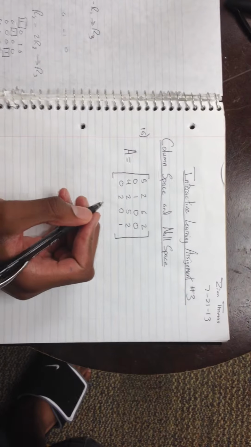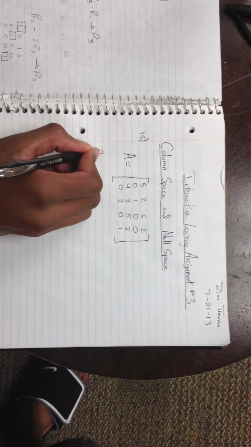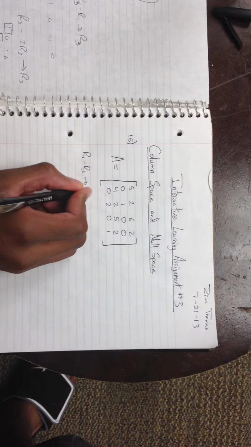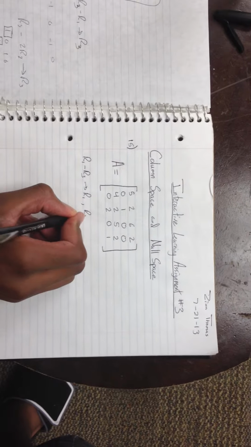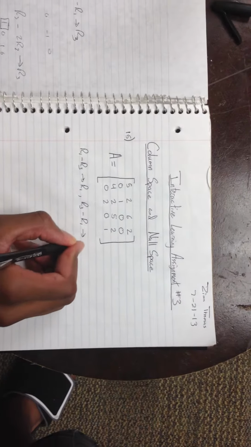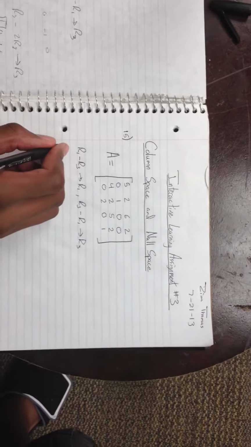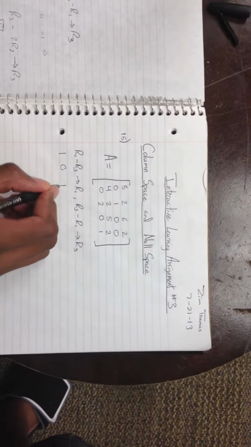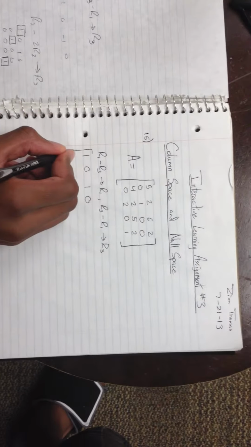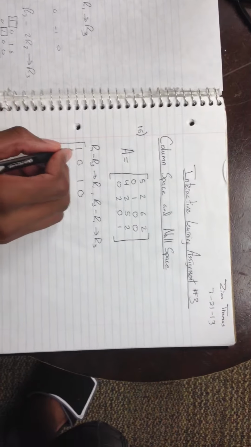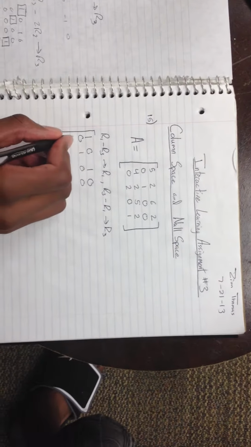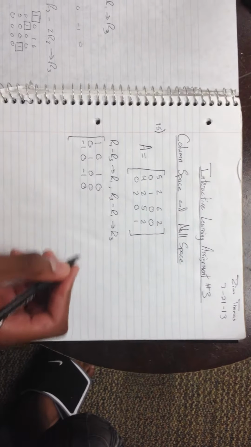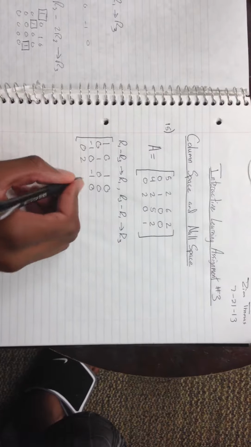Okay, so first I need to get this to reduced row echelon form. So I'm going to do row 1 minus row 3 and row 3 minus row 1. So I'll have 5 minus 4 is 1, 2 minus 2 is 0, 6 minus 5 is 1, 0, and I'll have 0, 0, negative 1, 0, negative 1, 0, and then I have 0, 2, 0, 1.